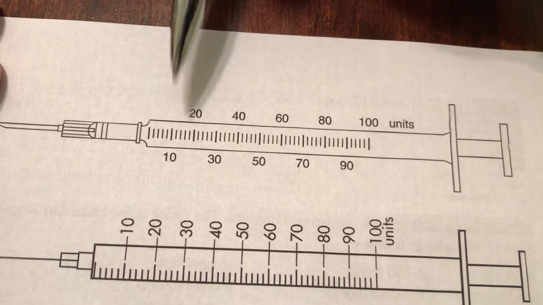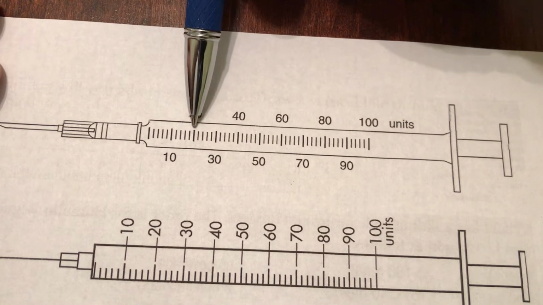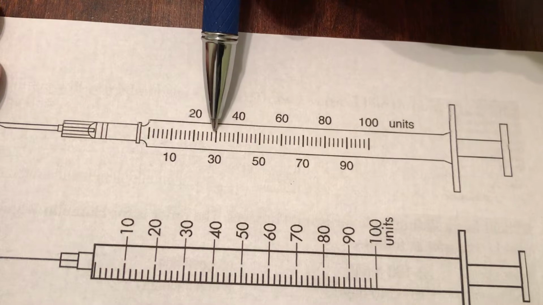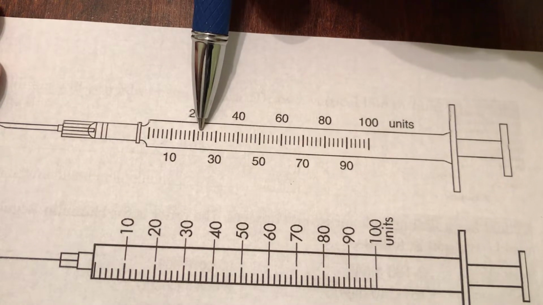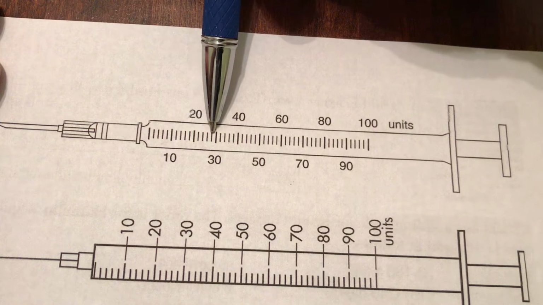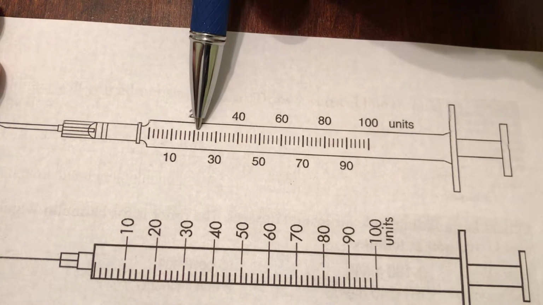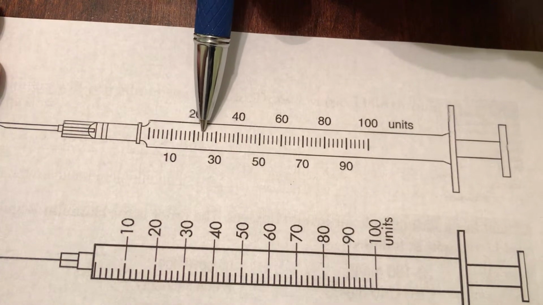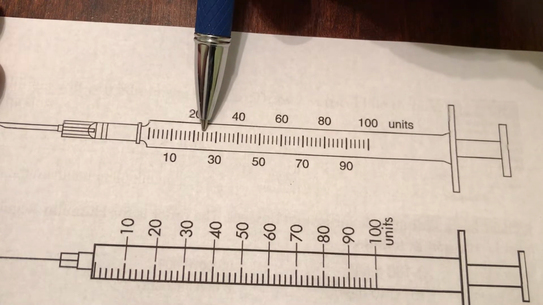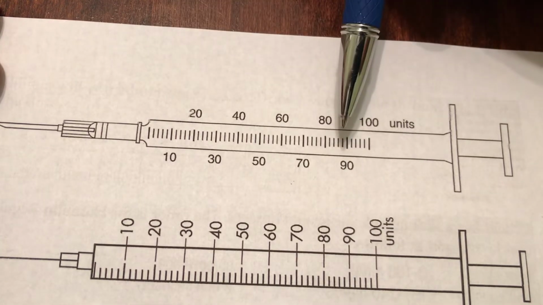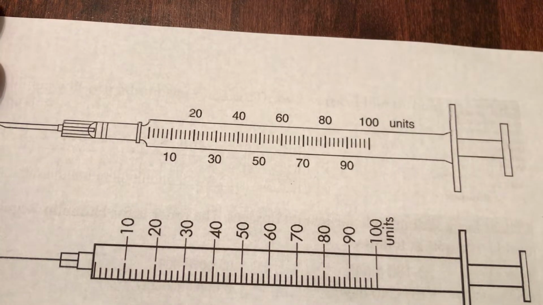All right, so now understand, look at the way this is marked. If that's 20, and that's 30, and there's 4 little marks, 24 is not 4 marks past the 20. Because there's 20, there's 22, 24, 26, 28, there's 30. So 2 marks past there is 24 on that particular syringe. There could be other syringes that are marked in a different fashion, but that particular one is marked this way.